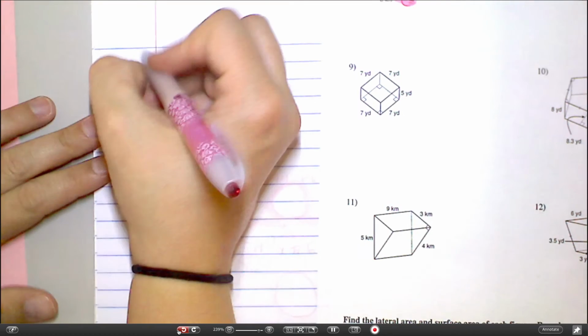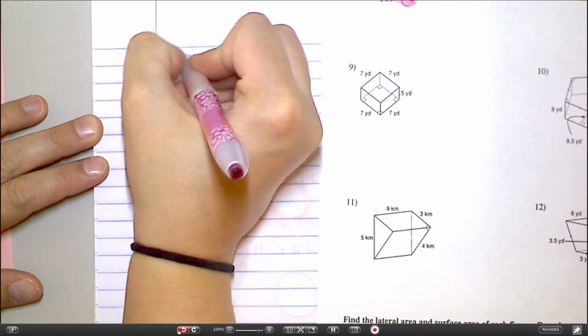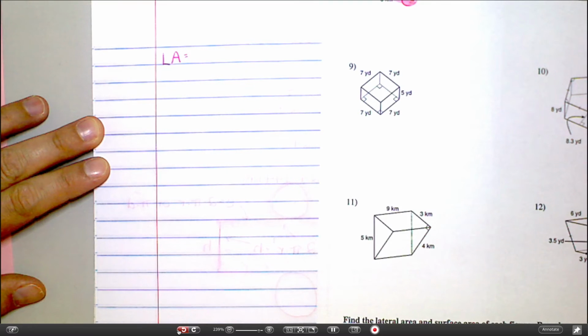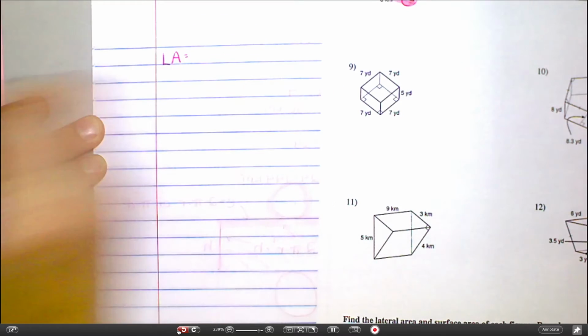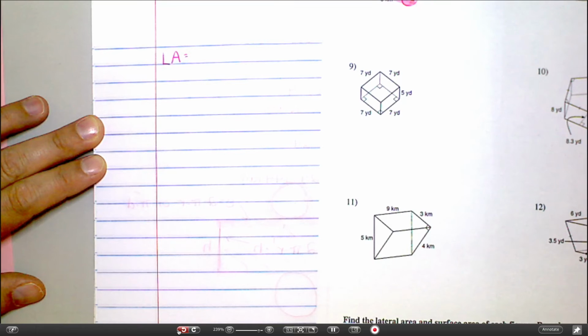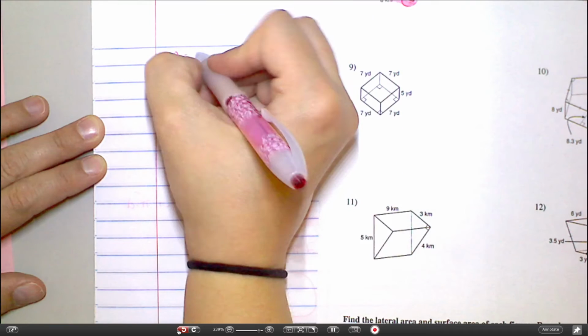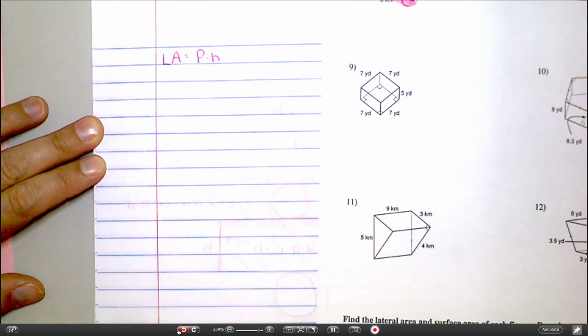Okay. What shape is number 9? Squares or flat? It's a prism. Yeah, it's a rectangular prism. Good. Okay. So what's my formula for lateral area of a prism? Lateral area of a prism. Jared, what's your formula sheet say? Lateral area of a prism. Darian. P times H, yep.